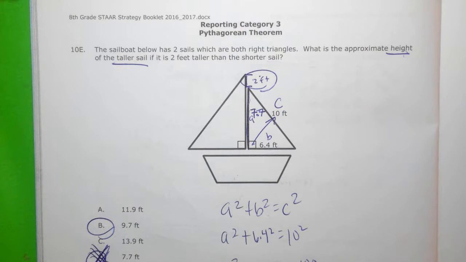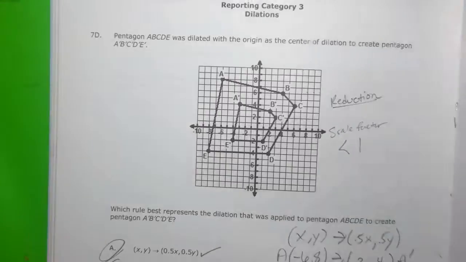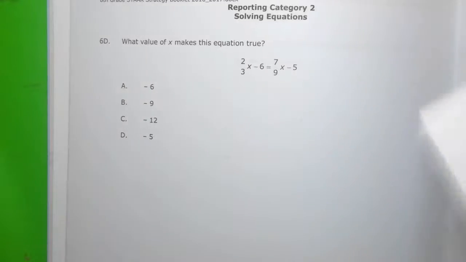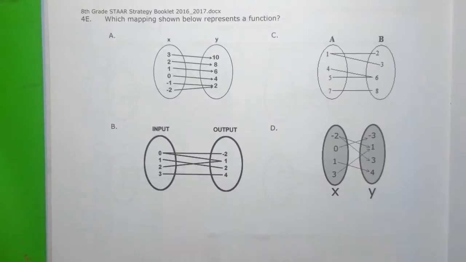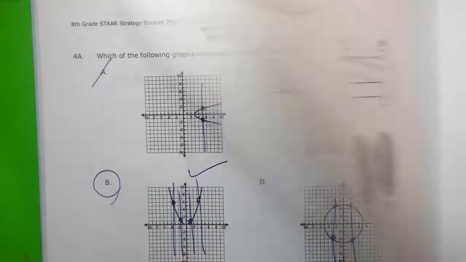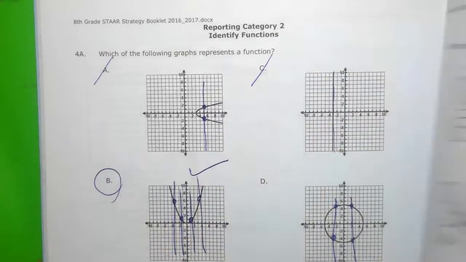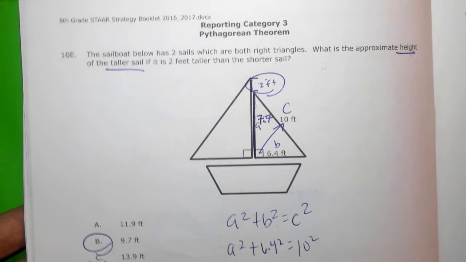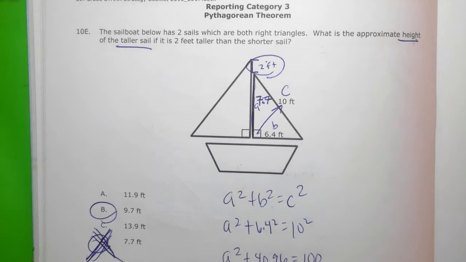Okay, please do the rest of these problems on your own as it pertains to Pythagorean theorem and as it pertains to functions. So today your objective is to complete all of number 1, all of number 4, and all of number 10. You have the rest of the class period to finish anything you didn't finish or have me come and help you and answer any questions that you have.